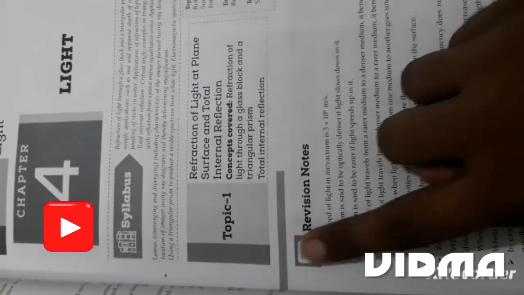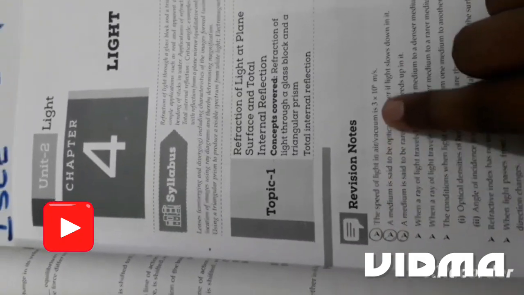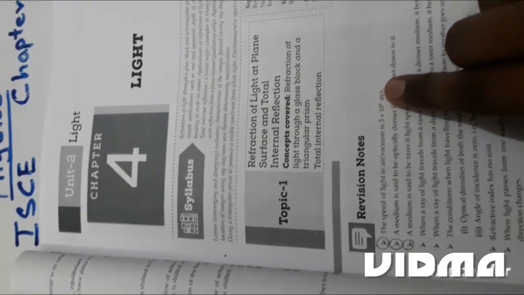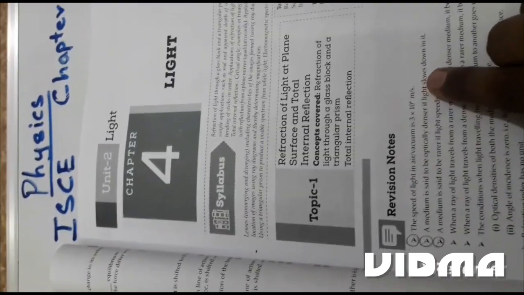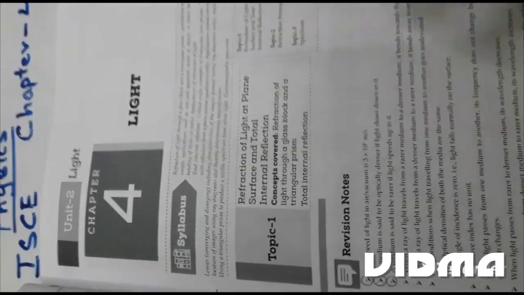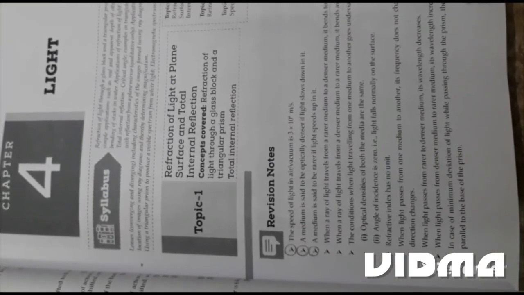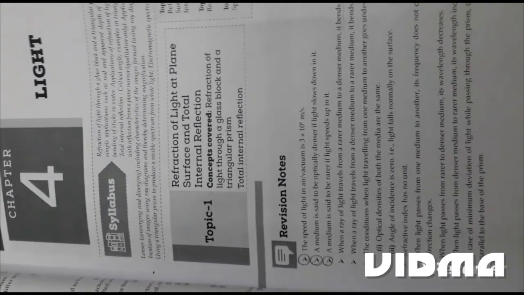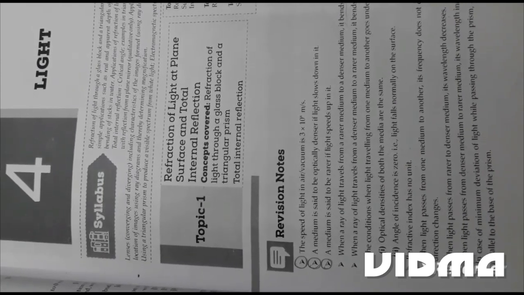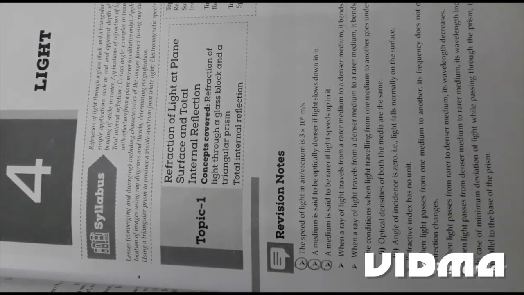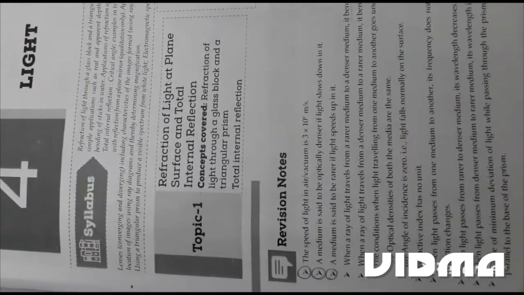The speed of light in air and vacuum is 3 into 10 to the power of 8 meter per second. The medium is said to be optically denser if the light slows down in it. There will be an image given to you on the right hand side of the camera, and you can see the picture. A medium is said to be rarer if the light speeds up in it. When the medium is rarer, the light speeds up, and when it is denser, the light slows down in it.